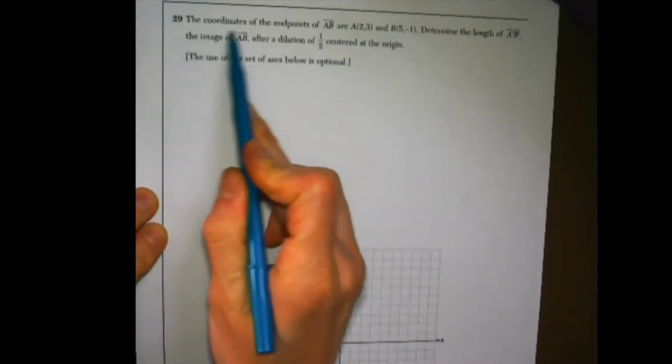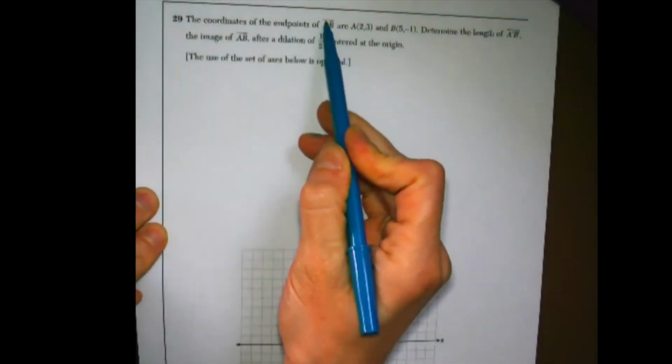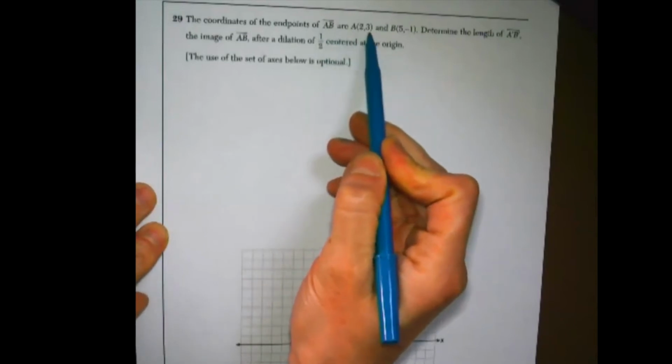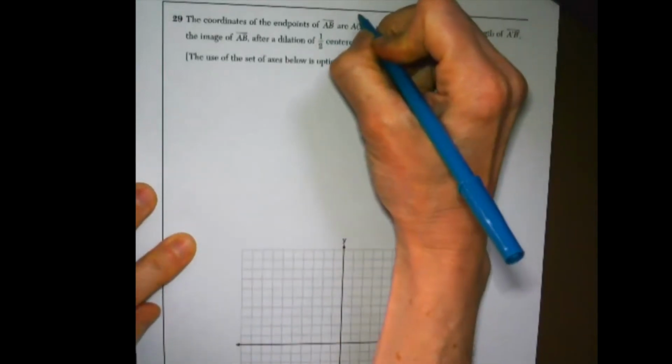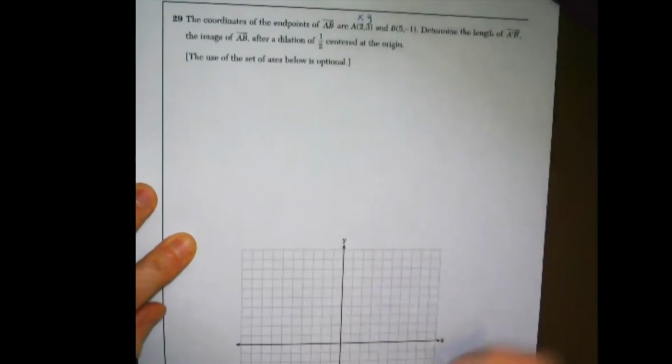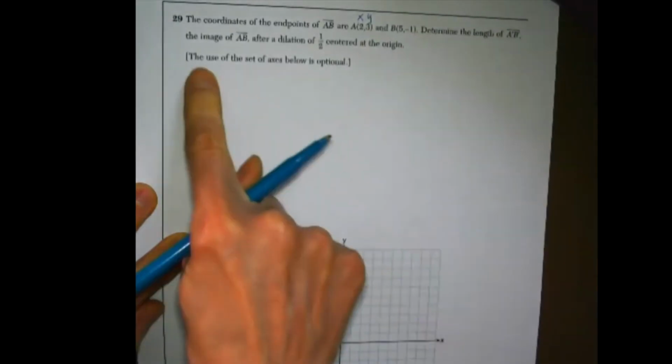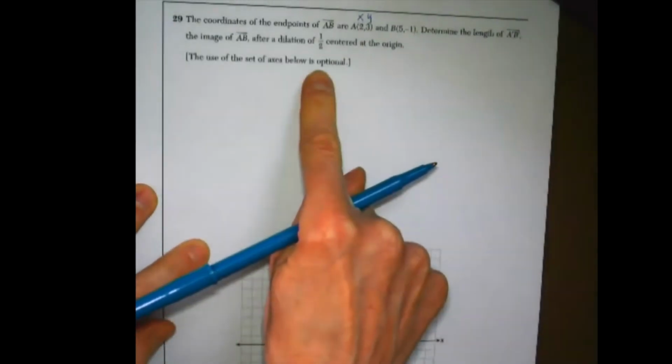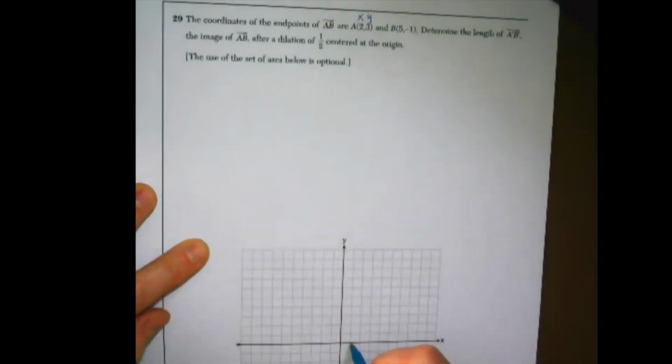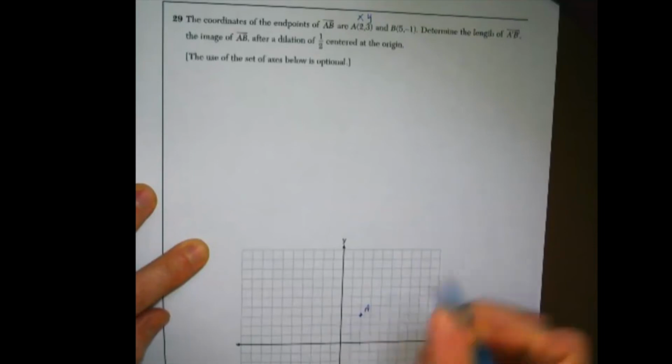This is August 2017 Math Geometry Regents question number 29. It says the coordinates of endpoints of segment AB are A at 2, 3. So right away I'm going to put an X above the 2, a Y above the 3, because, although it says the use of this axis below is optional, I'm going to use it. I'm a very visual learner. So I'm going to go over 2 units along the x-axis, and then I'm going to go up 1, 2, positive 3 units on the y-axis and call that A.